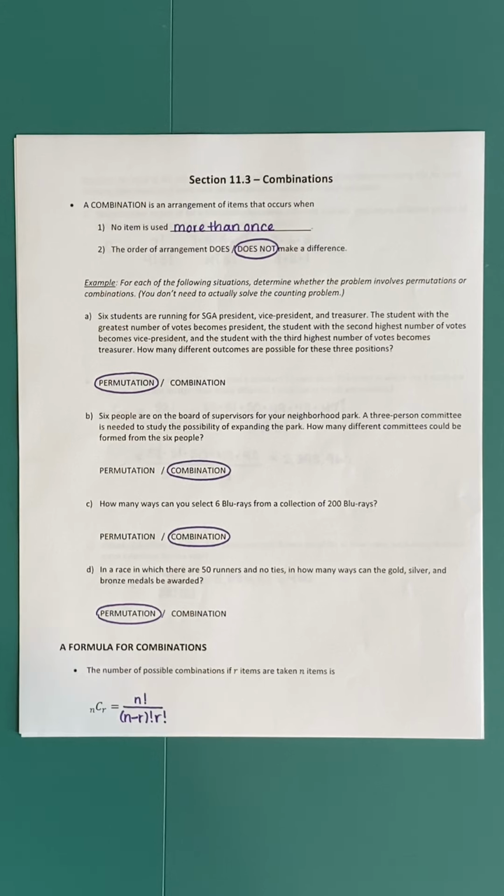Okay, let's look at another one. How many ways can you select 6 Blu-Rays from a collection of 200 Blu-Rays? Okay, this is also going to be a combination. Notice it doesn't say we're arranging the Blu-Rays, anything like that. We're not alphabetizing them. We're just choosing 6 out of the 200. So again, if we were to choose the 6 out of the 200, rearrange them, put them in any order, it's still the same collection of 6 Blu-Rays out of 200. So because there's no order involved in this situation, this is also going to be a combination.